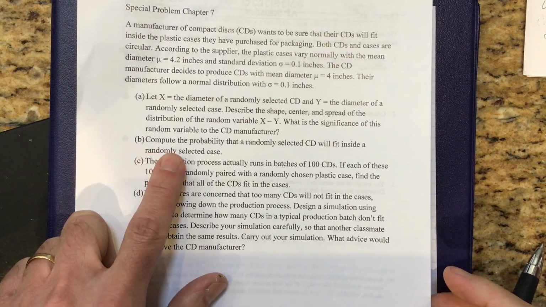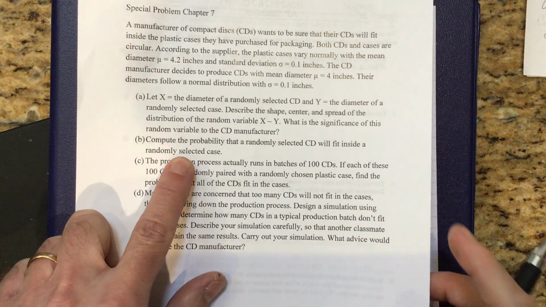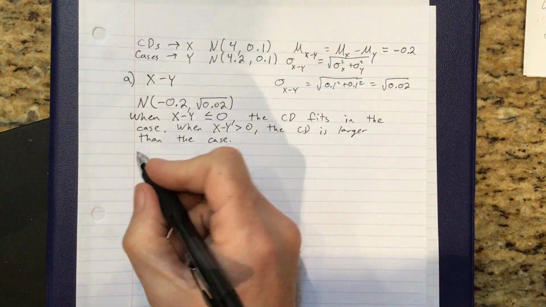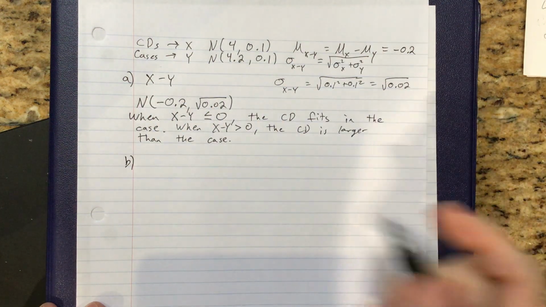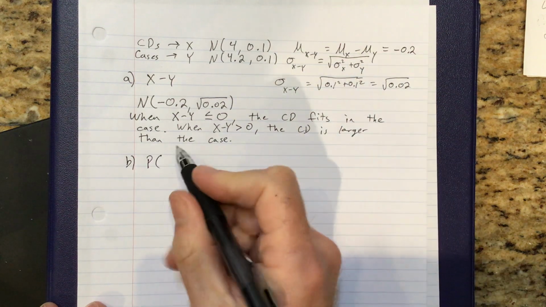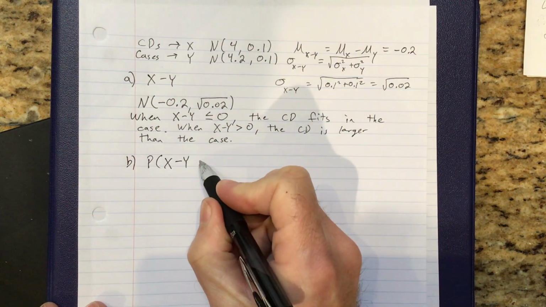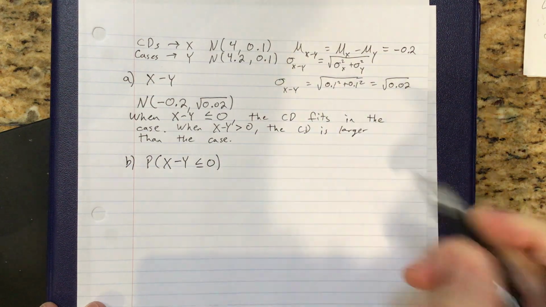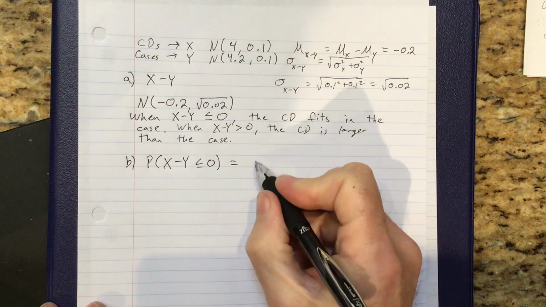Part B, compute the probability that a randomly selected CD will fit inside a randomly selected case. Well, we just basically did all the work here in A. So we want to find the probability that X minus Y is less than or equal to 0. Okay, well, it's normal, so let's get a z-score.